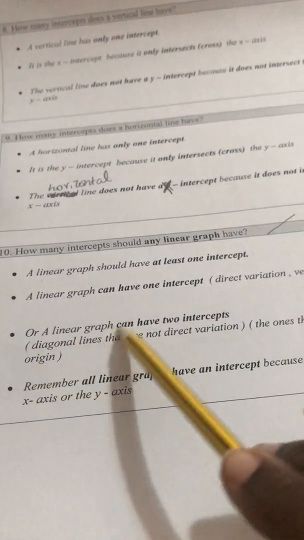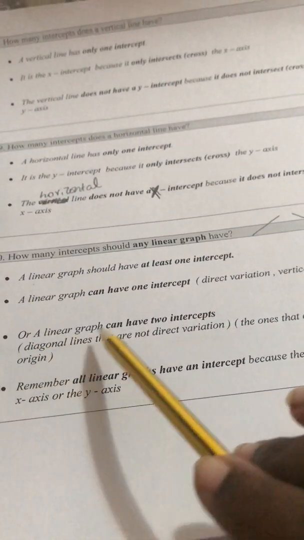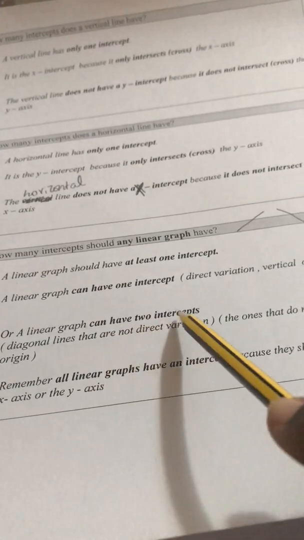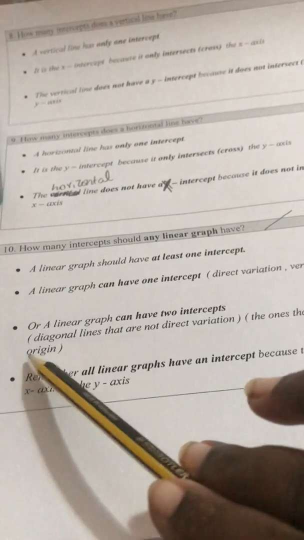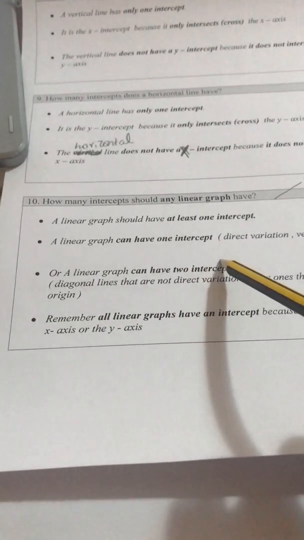Or a linear graph can have two intercepts. The diagonal lines that are not direct variation. That means they don't go through 0, 0, or they don't pass through the origin, okay? So which linear graphs can have two intercepts?